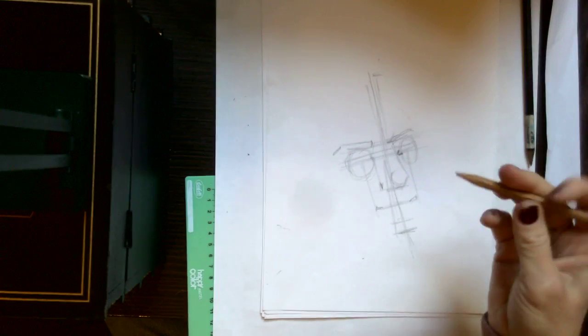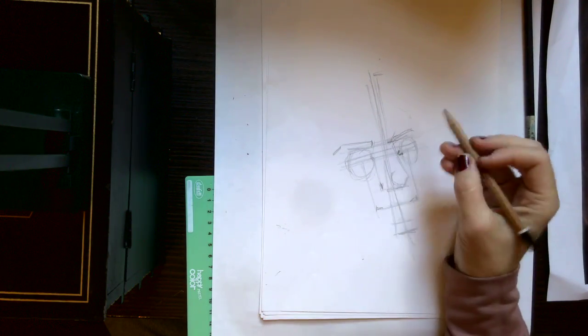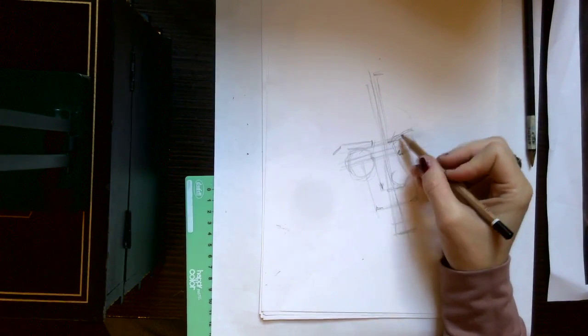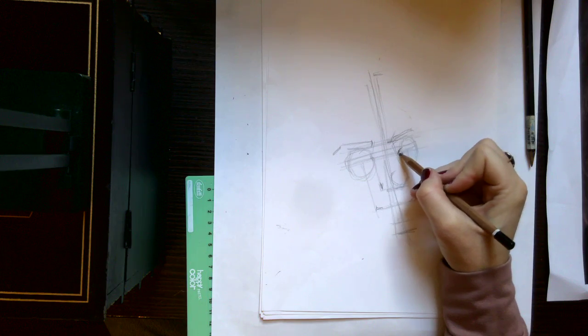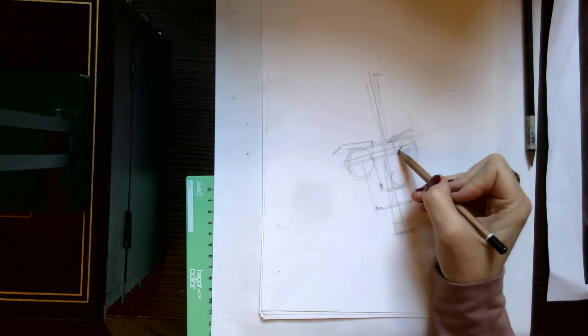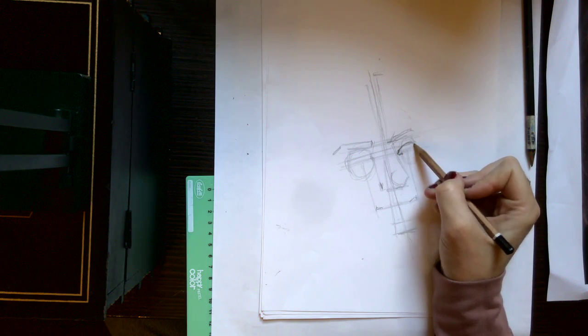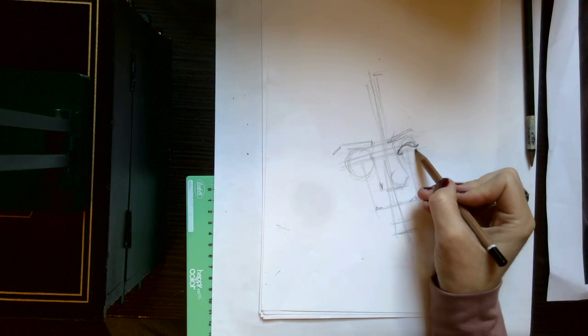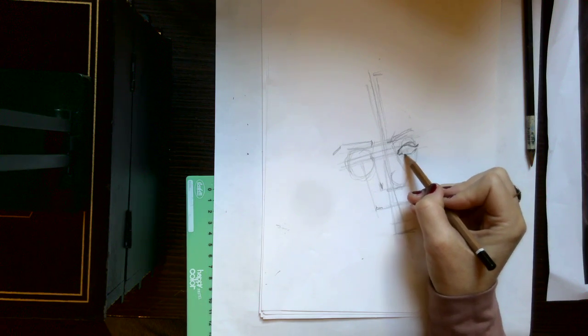I'm going to switch to using my darker pencil now. So if you've used an H pencil so far, you probably won't need to erase. If your marks are fairly dark, you might want to erase at this point. And I'm wrapping the upper eyelid around this oval, as well as the lower eyelid. Just pretending I'm wrapping it around the oval.